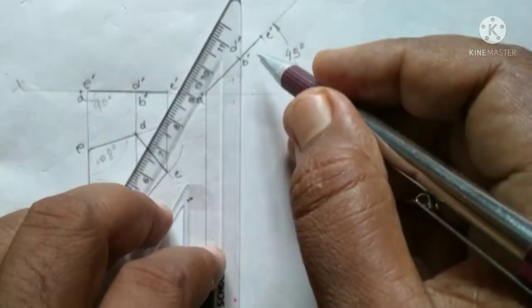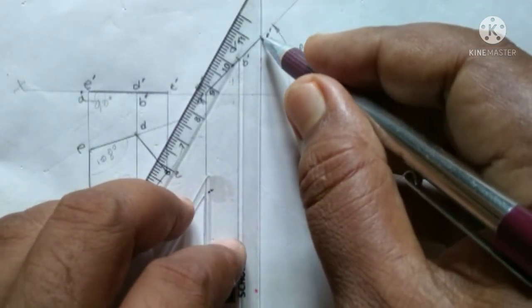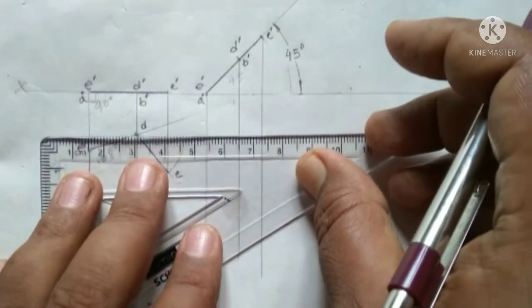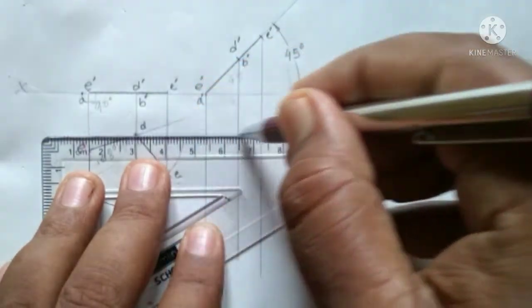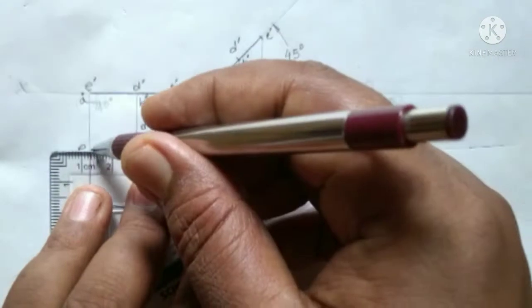Now draw the projection line using all points of the front view. Again draw the projection line from the previous top view.